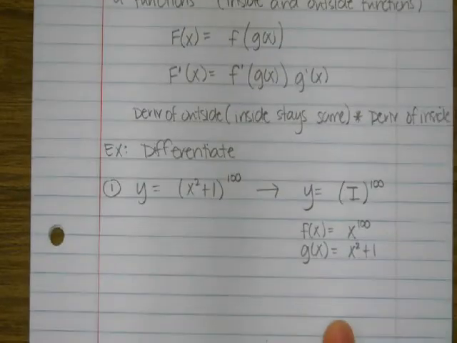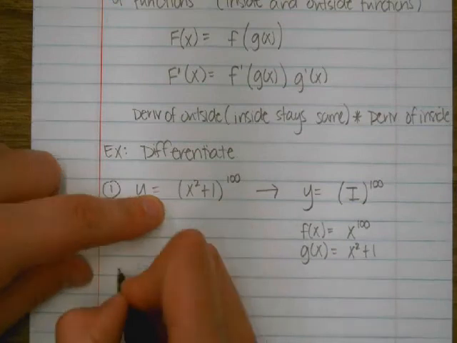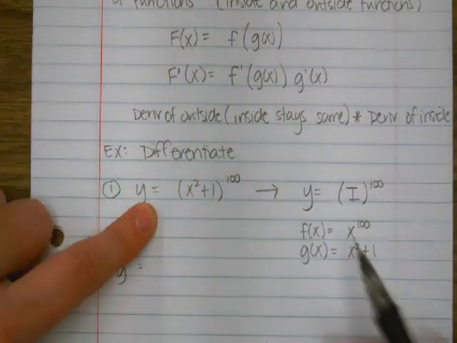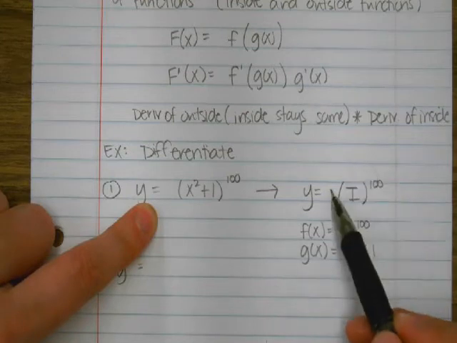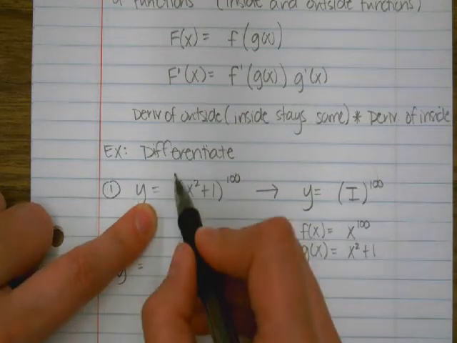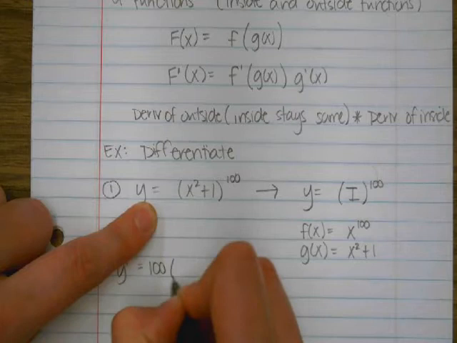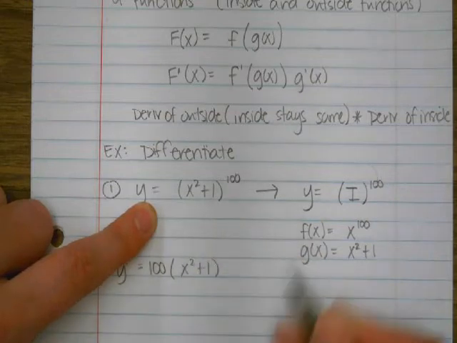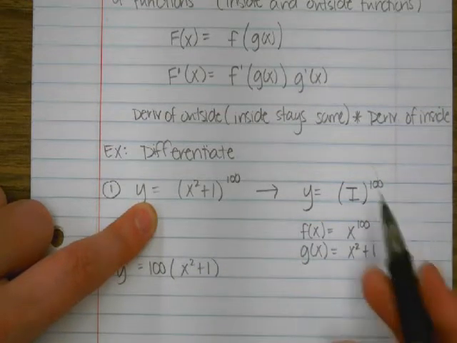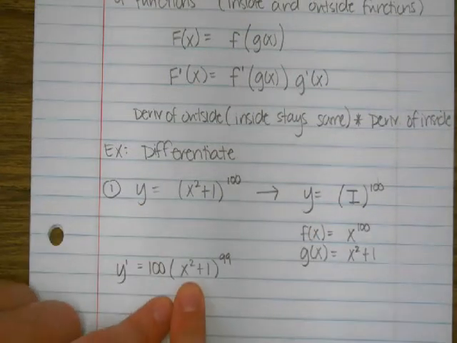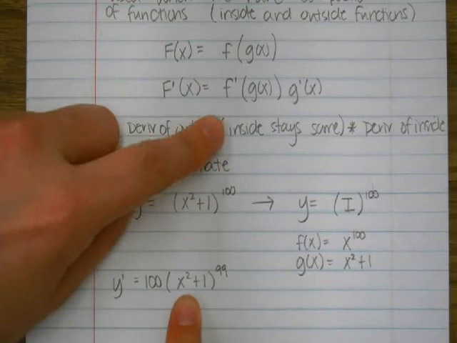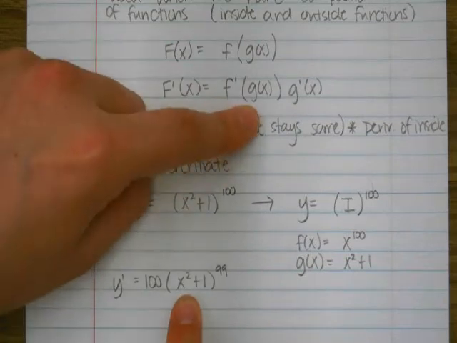If we look at this, for my derivative, I know that anytime I take the derivative of something like this, I take the exponent and drop it to the front. So I'm going to take the 100, drop it to the front. And then I take that exponent and subtract 1 from it. So 100 minus 1 is 99. I just did the part where I have the derivative of the outside function and the inside function is just sitting inside.